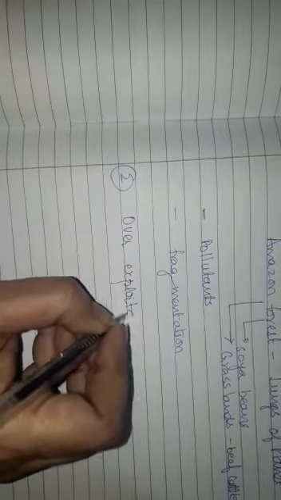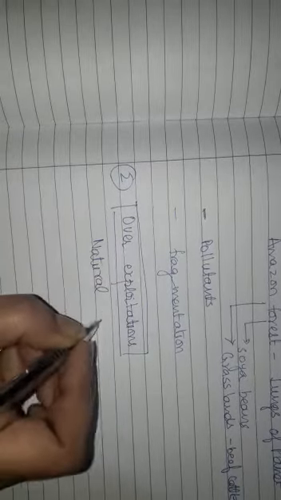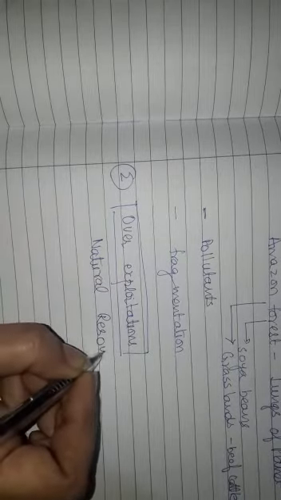Now, the second cause of biodiversity loss is over exploitation. Human beings depend upon nature for natural resources. And since the need of human beings has turned into greed, it has led to the over exploitation of natural resources.